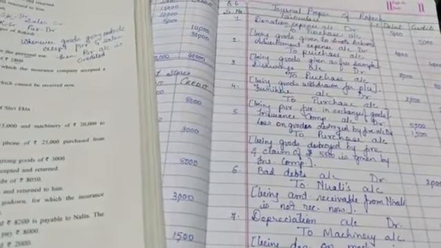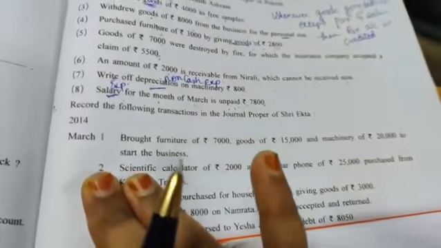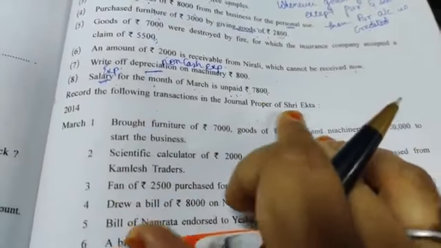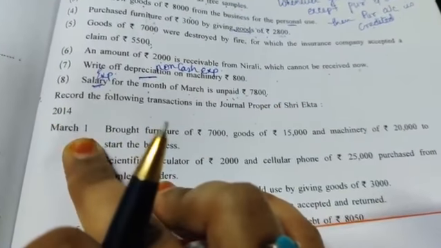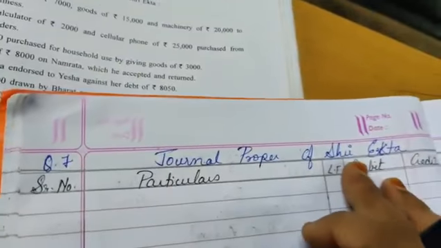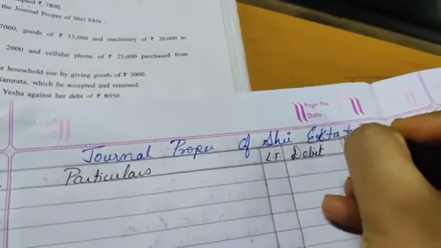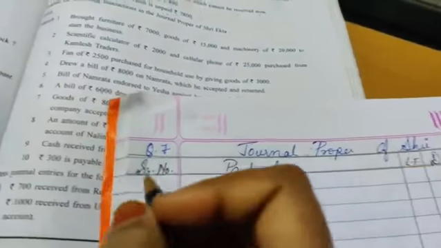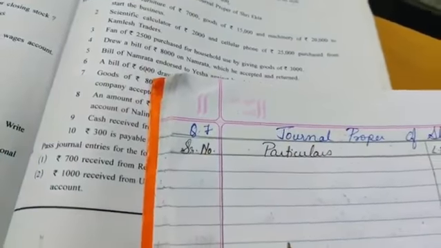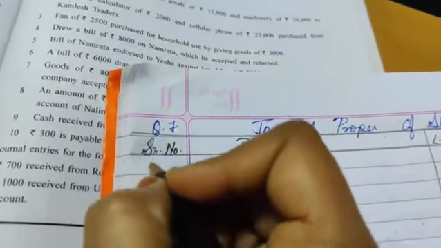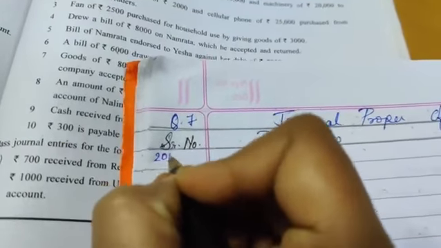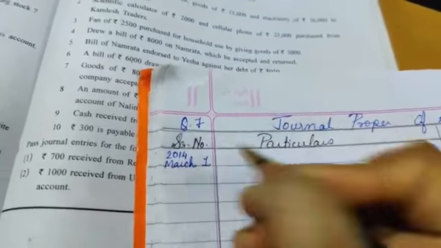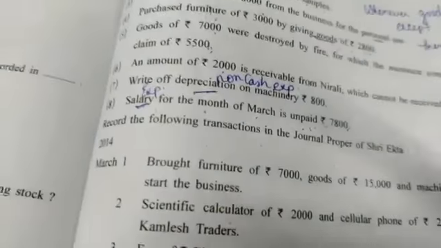Okay, all the entries. Now see question number 7. Record the following transaction in Journal Proper of Sri Ekta. Okay, that is for March 2014. So here we will write down Journal Proper for Sri Ekta for March 2014. Fine. So here see, now there is no serial number but there are dates. So first of all here we will write down the year, that is 2014, then March, and now the date, that is 1st. Clear?